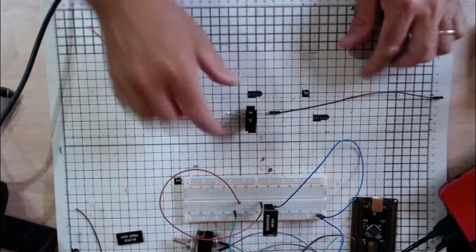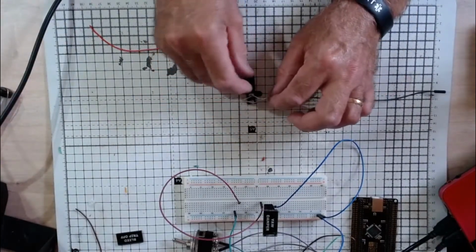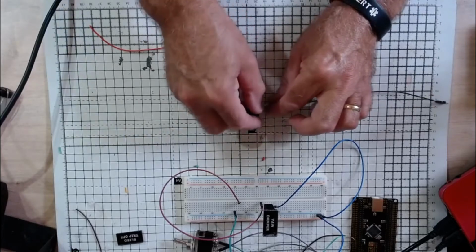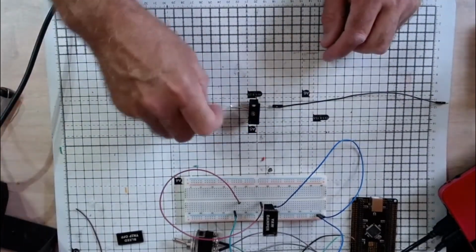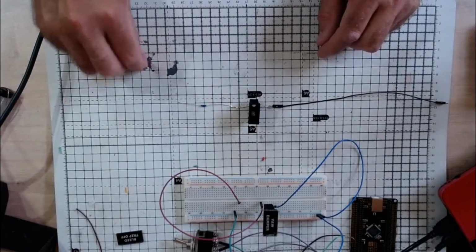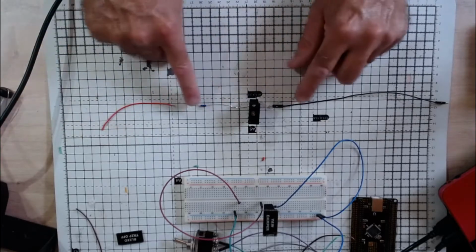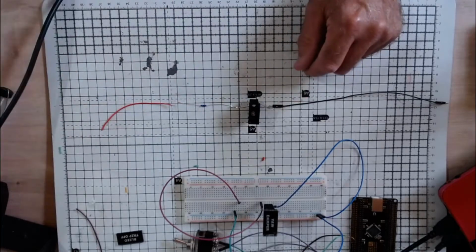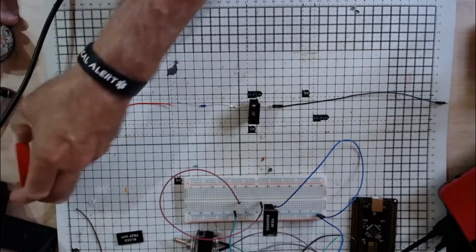So here I've got an annunciator with two white LEDs in there. This is the cathode, this is the anode, this is our 1K resistor, 1 kilo ohm resistor, and that's our live one that goes to the switch. So I'm going to solder these all up now. Just got the soldering iron set up, and we'll solder these together.